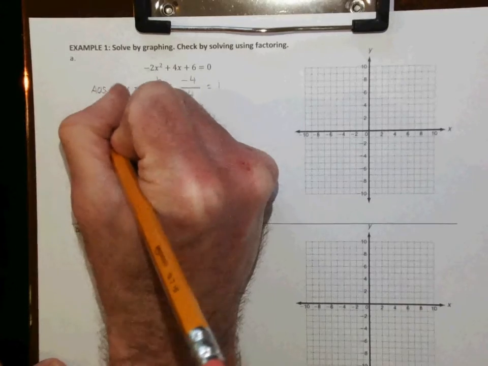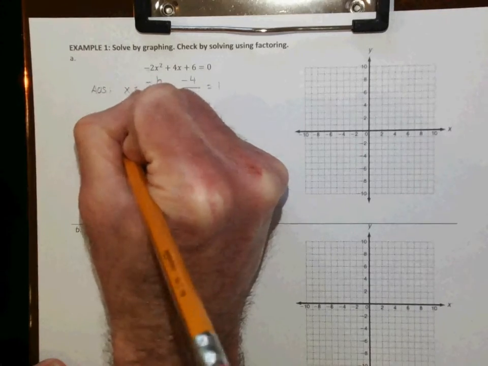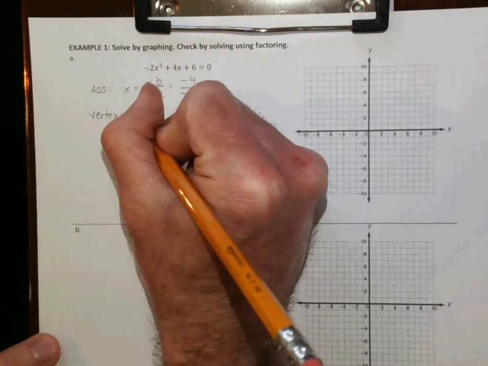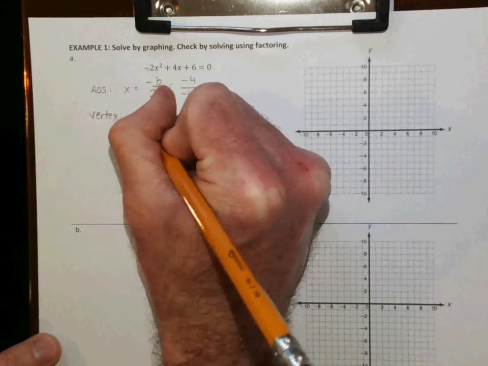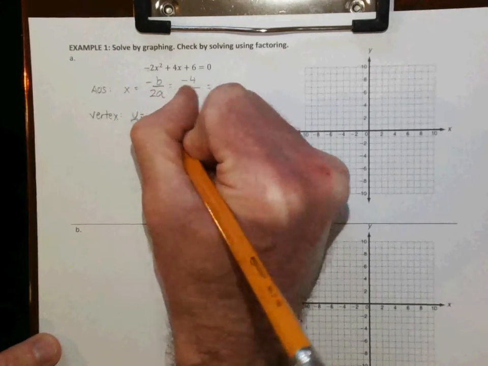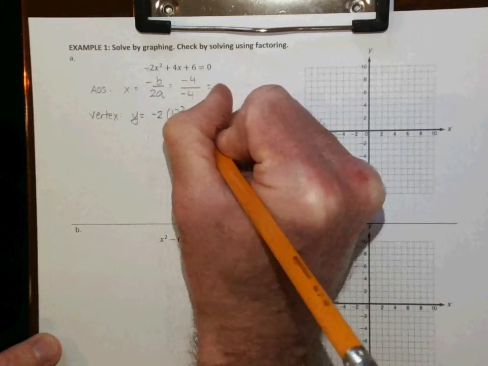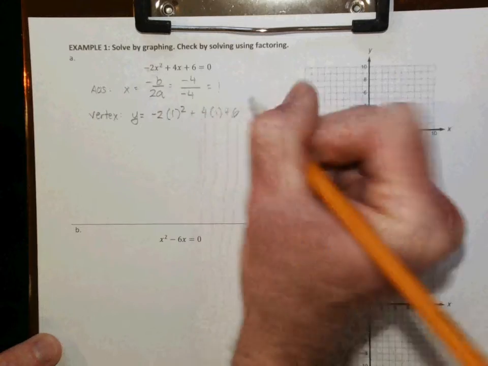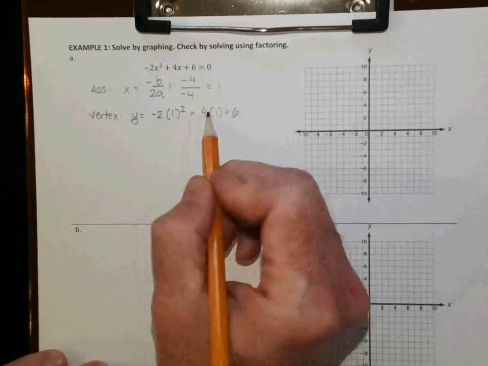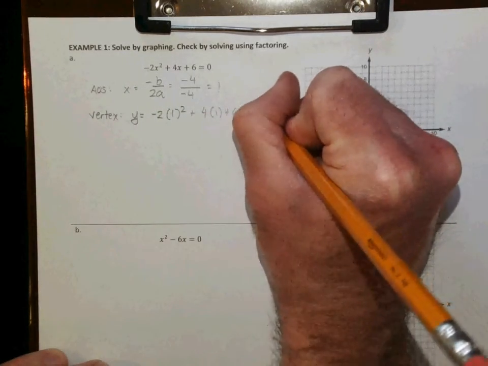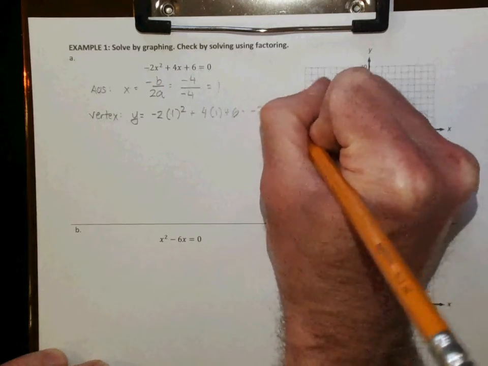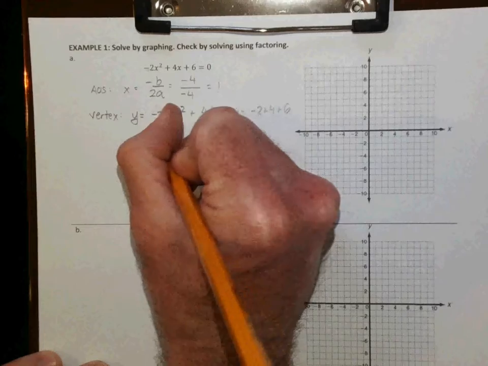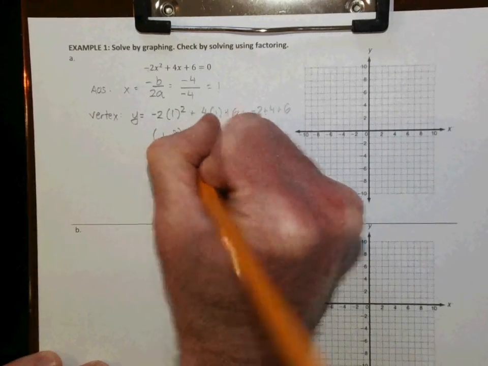So now I want the vertex. I'm going to plug in a 1 wherever I see an x. So the y-coordinate of the vertex is equal to negative 2 times 1 squared plus 4 times 1 plus 6. So that's negative 2 plus 4 plus 6, which is 8. So the vertex is (1, 8).